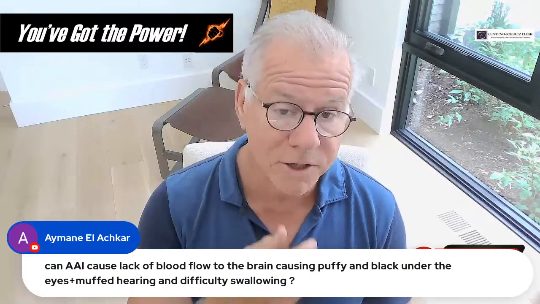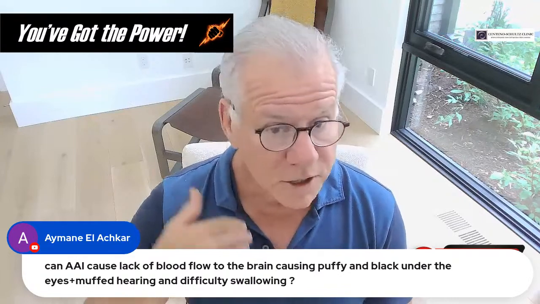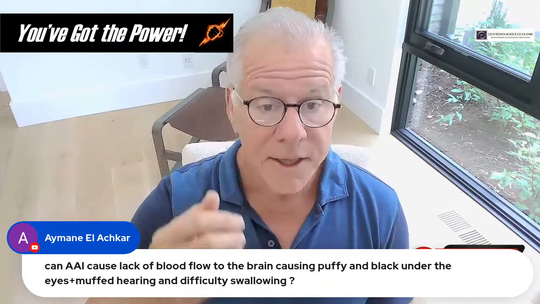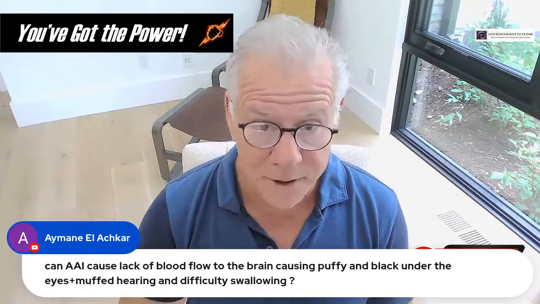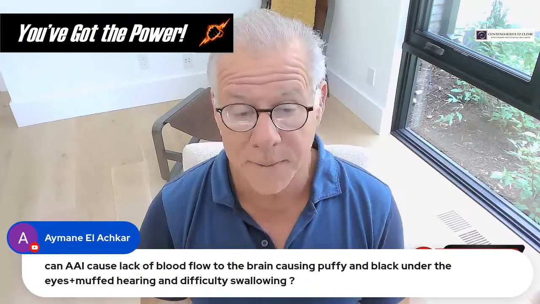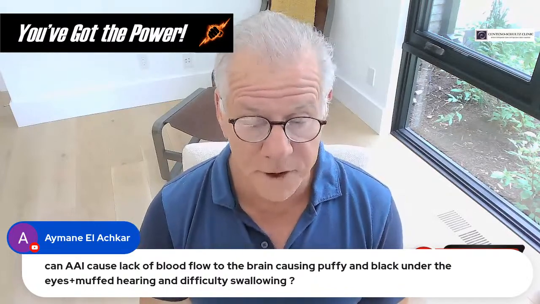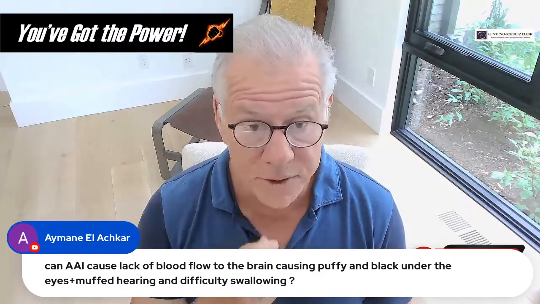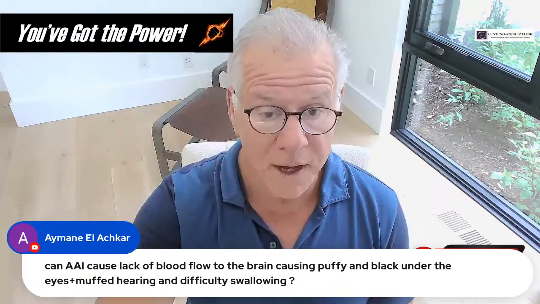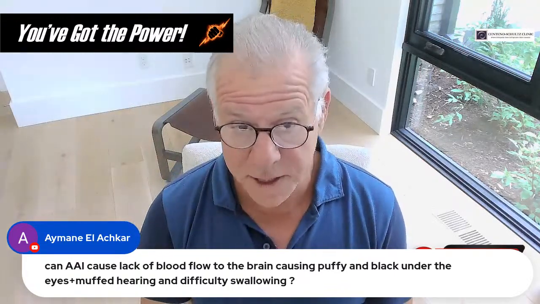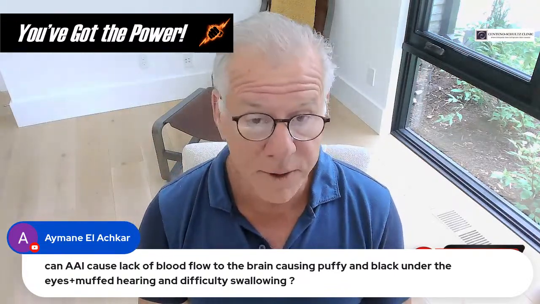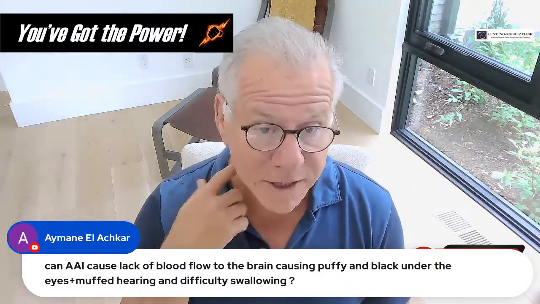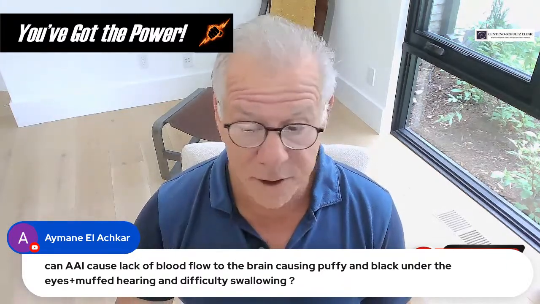Also realize that the structures we're talking about are just behind the tissue at the back of the throat, or what we call in physician land, the posterior oropharynx. And there's only about 1 centimeter of tissue there to the bone. So if you've got instability at C1, C2, you can also get problems with swallowing because of direct irritation at the back of the throat.